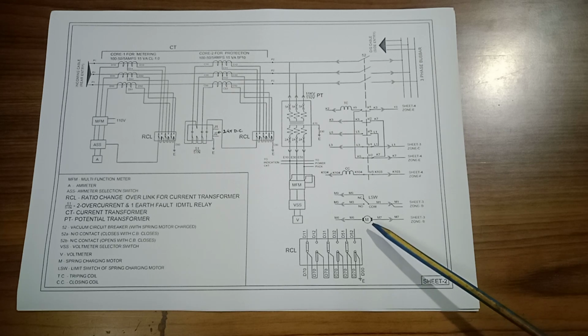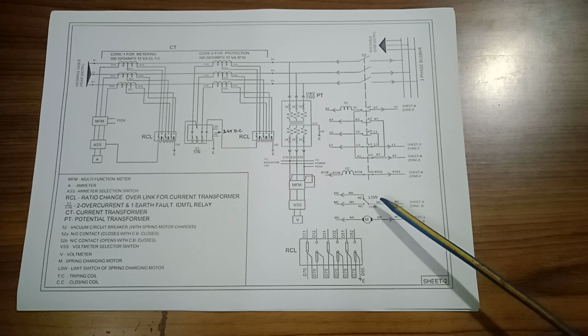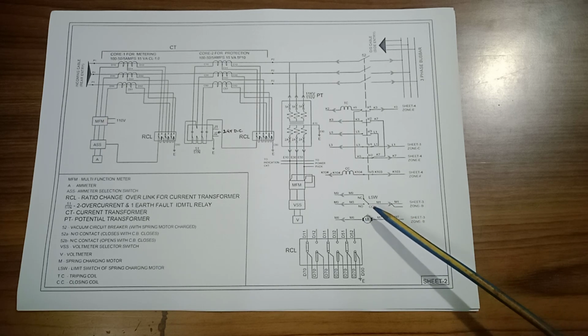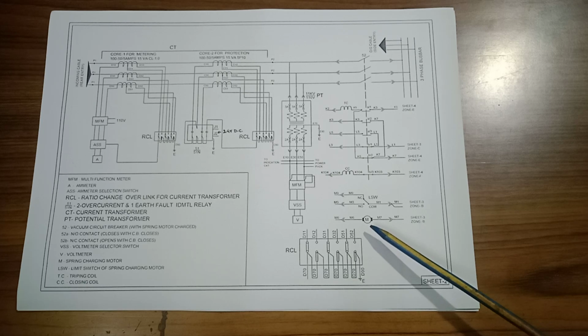Here is the motor for spring charging. Here is the motor limit switch. When the spring is charged, the limit switch opens and the motor is disconnected.